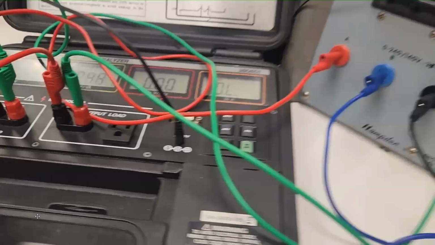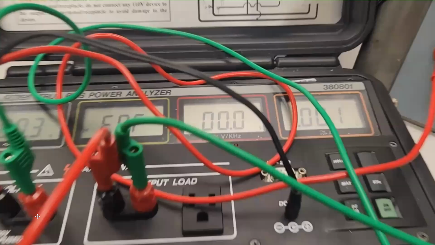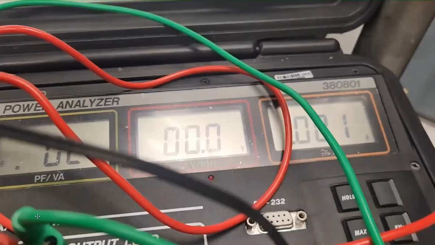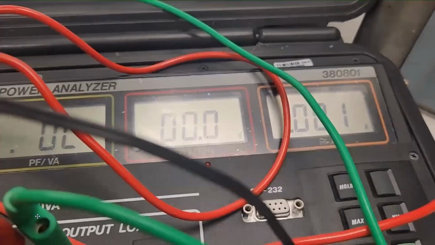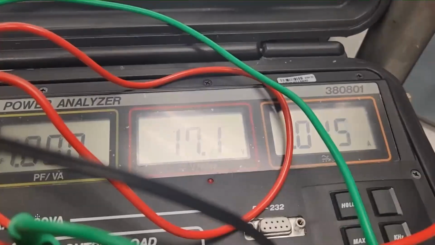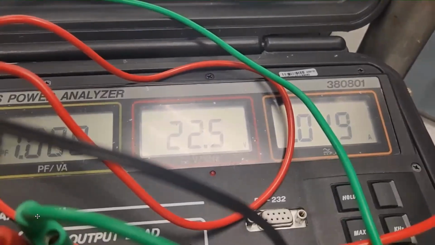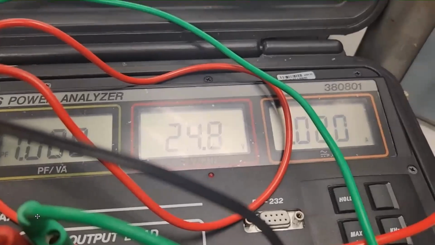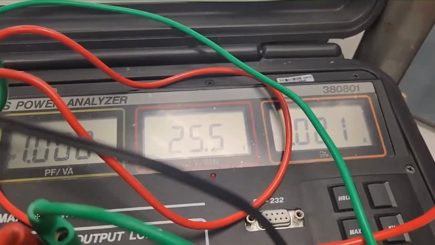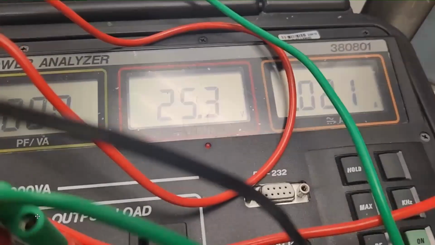Let me turn on the power analyzer. Let me switch the voltage up. Let's go to 25 volts first. So that's 25.3 volts.